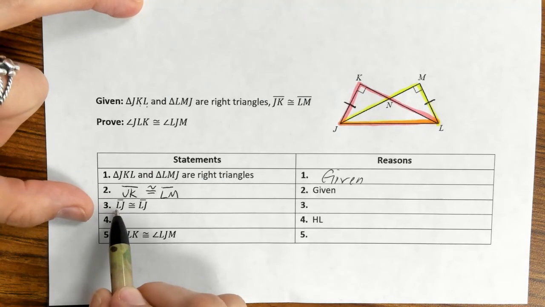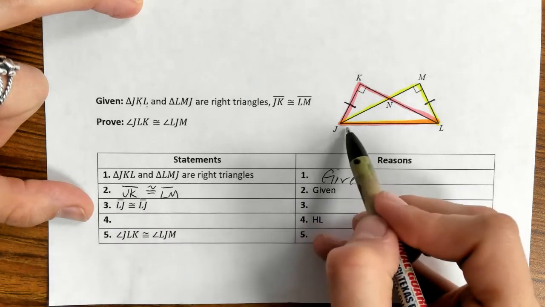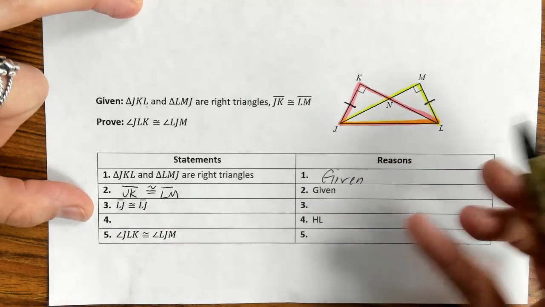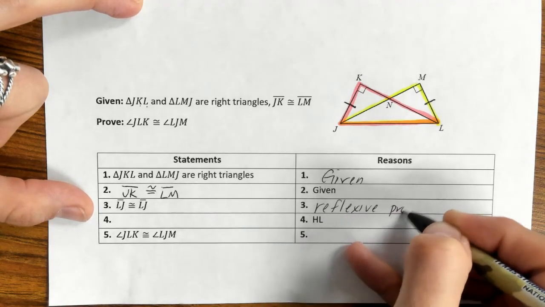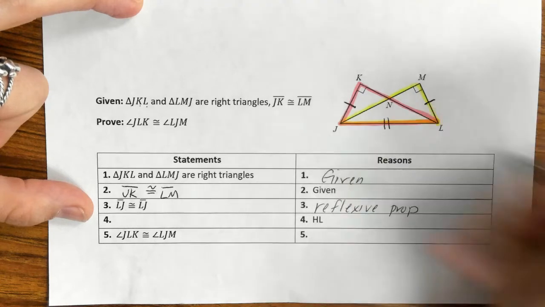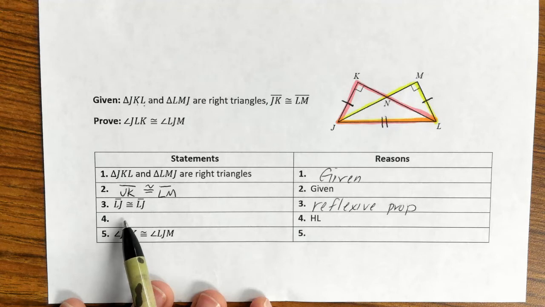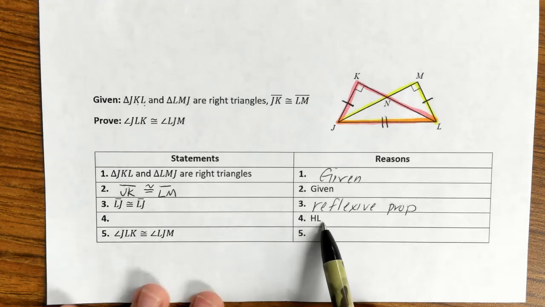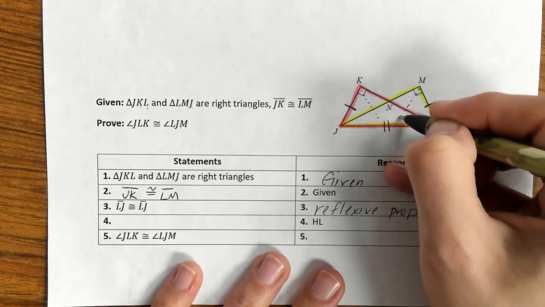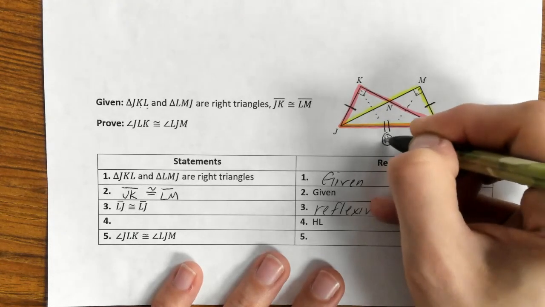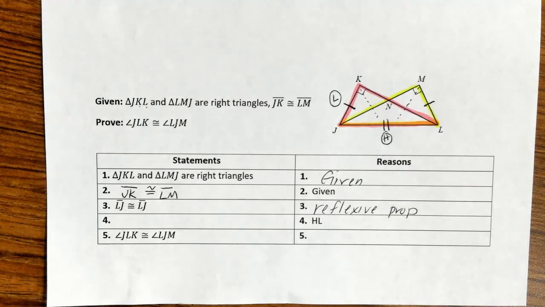Next, statement number 3 says that segment LJ is congruent to segment LJ. This guy right here, this is your shared side. So we have our reflexive property. We can mark those congruent. We're again going to determine that these two triangles are congruent based on HL. Across from our 90-degree angle is going to be our hypotenuse, and then we just need one other leg congruent. And so we've got our HL.